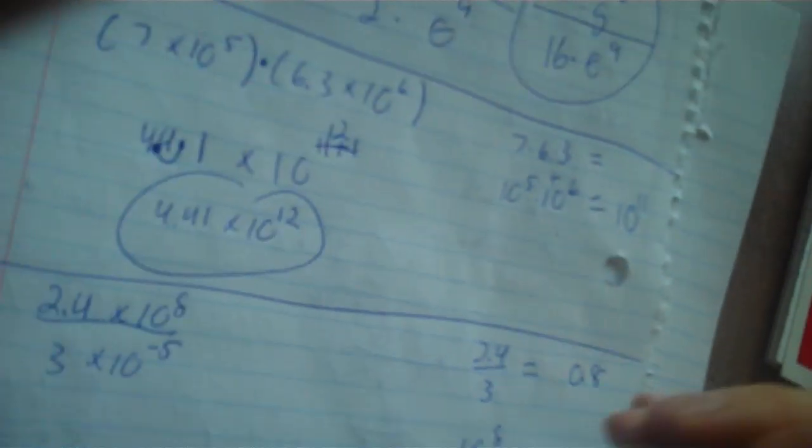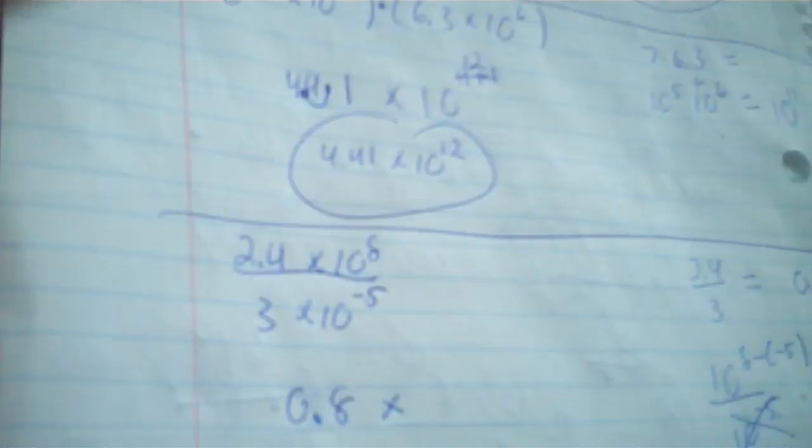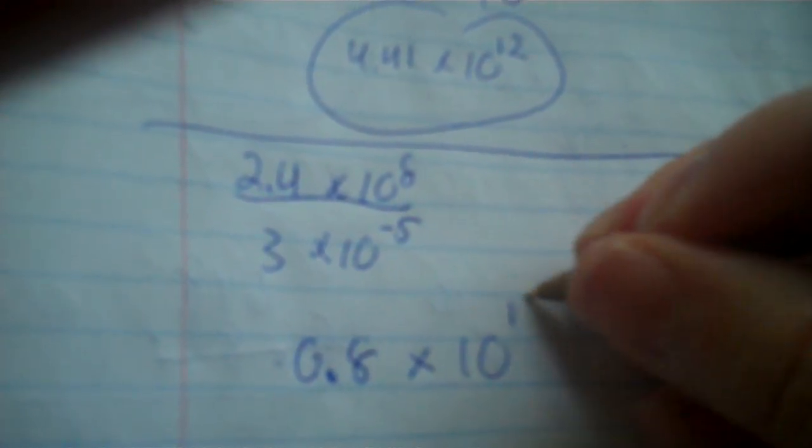Okay, and then this one, 2.4 times 10 to the 8th over 3 times 10 to the negative 5th. Alright, so now it's division. It's like this. So I want to divide 2.4 by 3, and then I divide 10 to the 8th by 10 to the negative 5th. So 2.4 divided by 3 is 0.8. So I'm going to write that down. Times. Now remember, to divide with exponents, we cross the 1 off the bottom and minus negative 5 from the top. So 8 minus negative 5 is 13. So it's 10 to the 13th power.